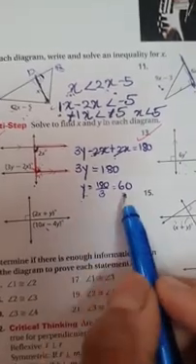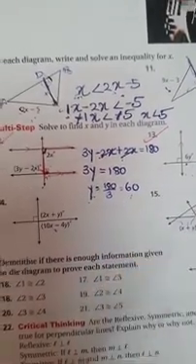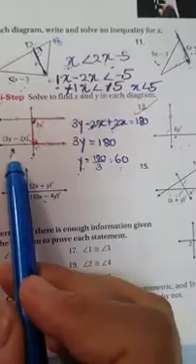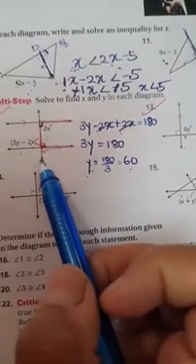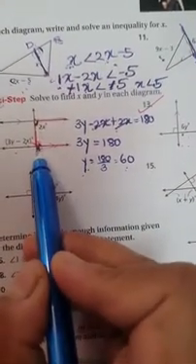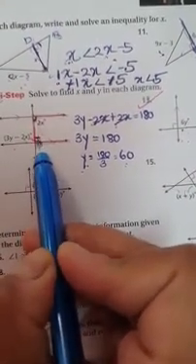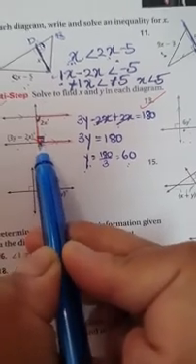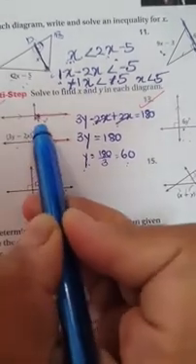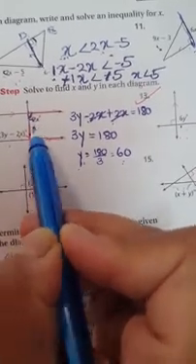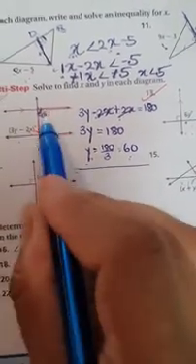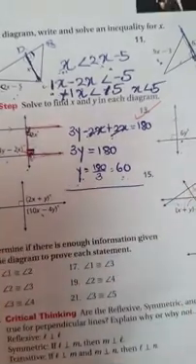Now using the value of y, you can use any one of these expressions to find out the value of x. Else, they are saying here this is 90, right? So if this is 90, this is also going to be 90, because both of them, 90 plus 90, will give us 180.